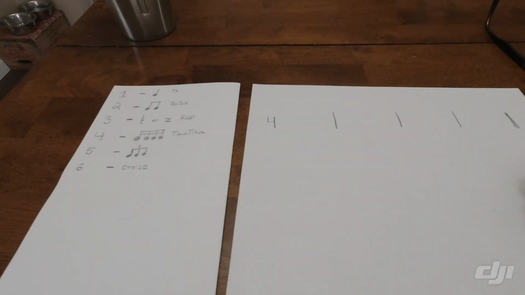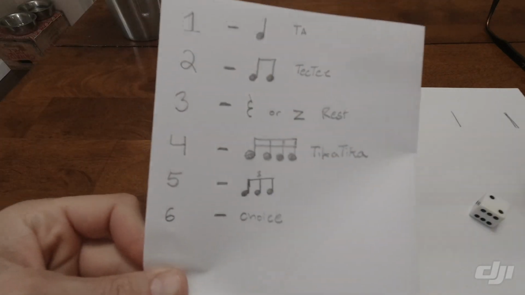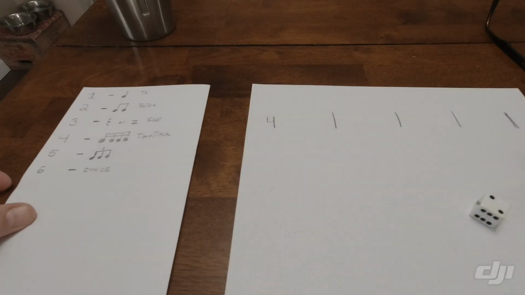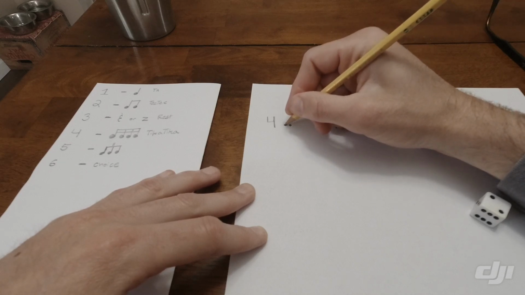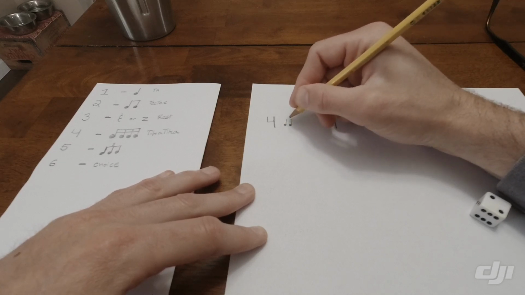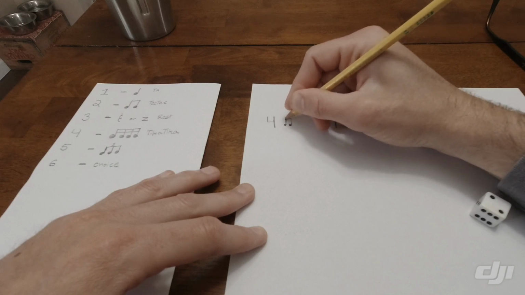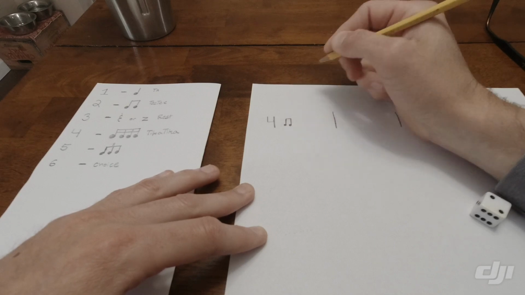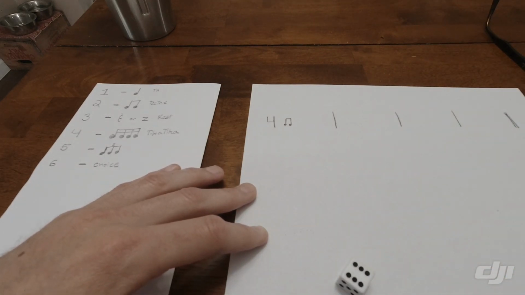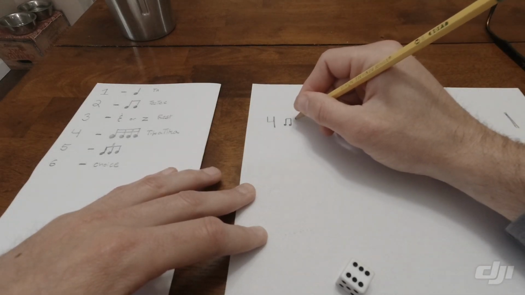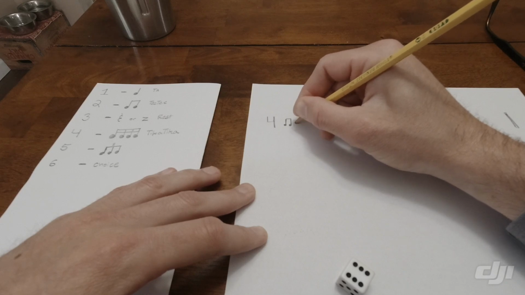Okay, here's my first roll. A 2. So if I look up here on my answer key, a 2 is the ti. So I'm going to draw that and give myself enough space. 2 dots. Then I'm going to draw 2 lines up on the right side of those dots, and then I'm going to connect them. So there's my first beat. So that's beat 1. Let's do another roll. Ooh, a 6. I get to choose. Why don't I do a rest? And I'm going to do a Z for my rest.